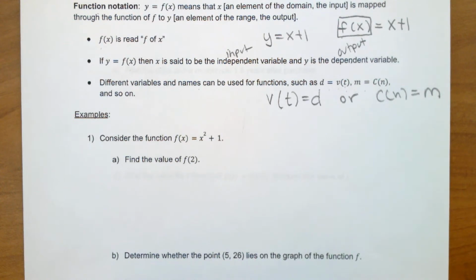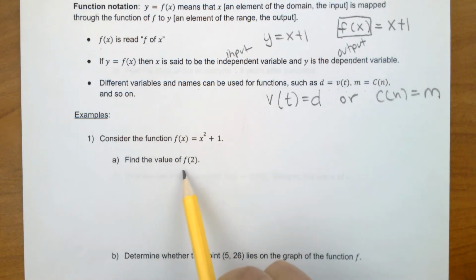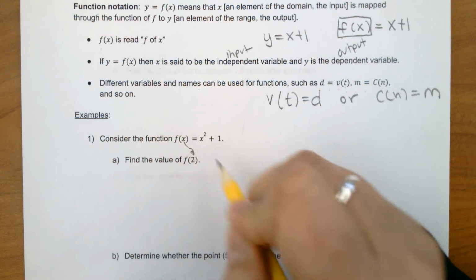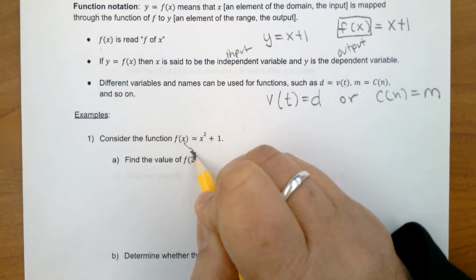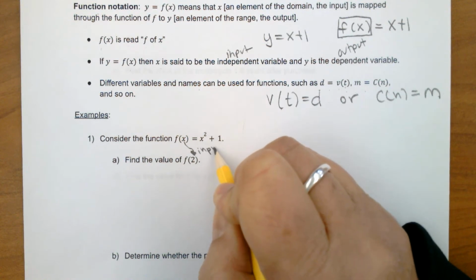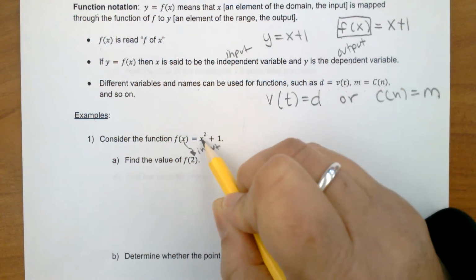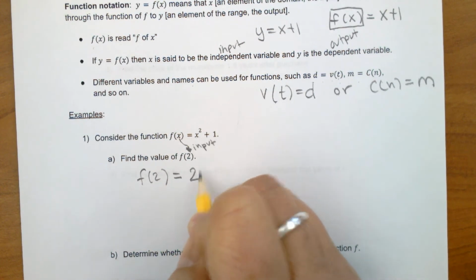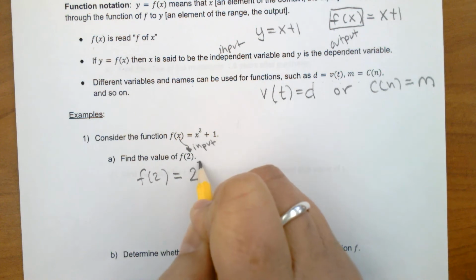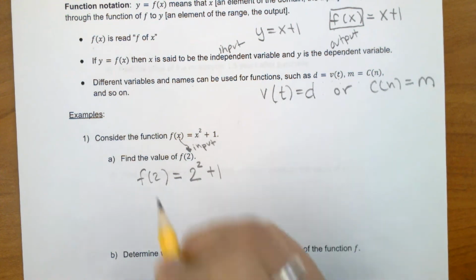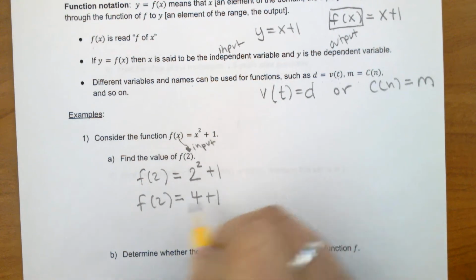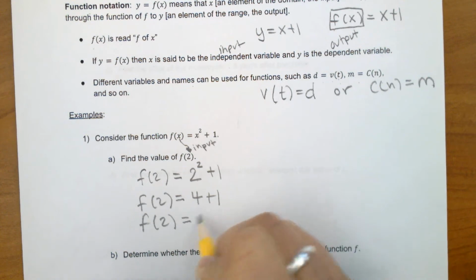Example number 1, consider the function f of x equals x squared plus 1. We need to find the value of f of 2. So what they're saying is this 2 is your x value right here. So this is your input. So what they want you to do is input it in for this x. So we're going to write it: f of 2 equals, in place of the x, we put the 2, squared plus 1. Now what we can do is exponents first. 2 squared is 4 plus 1. So f of 2 equals 5.